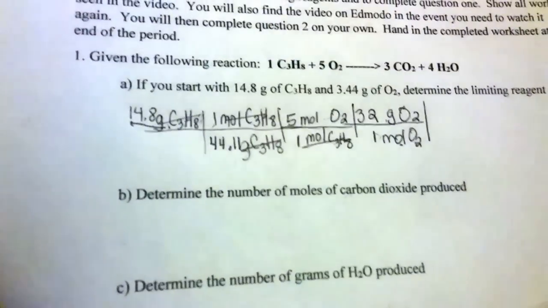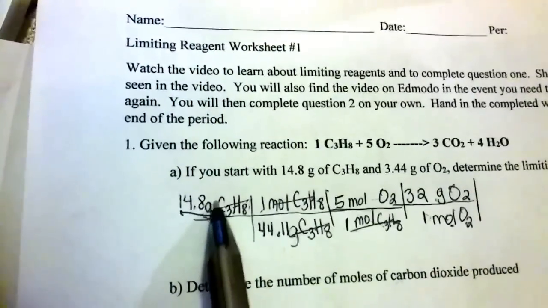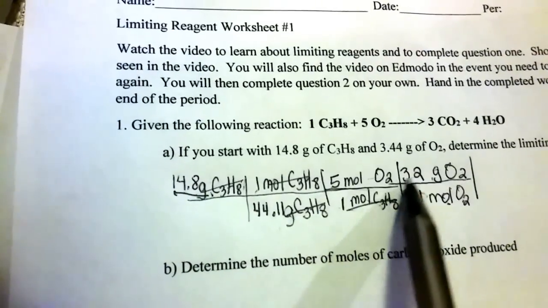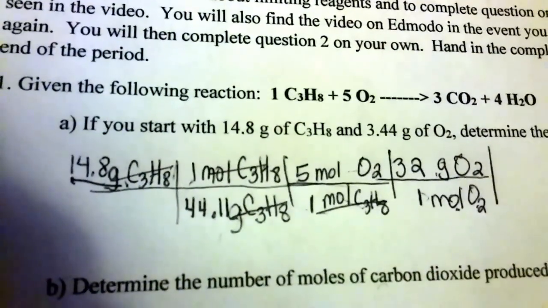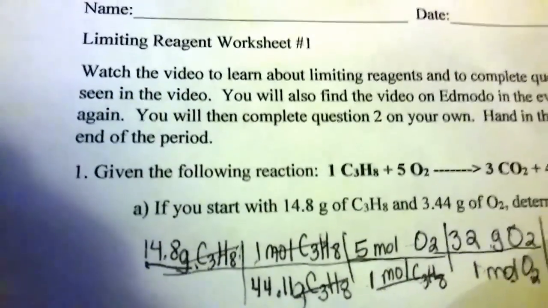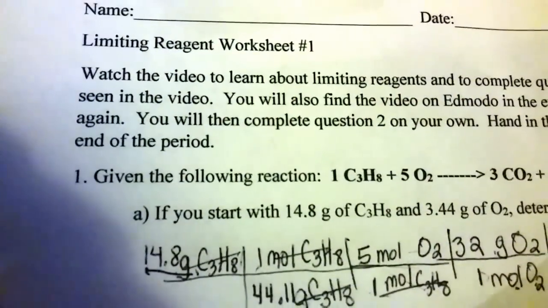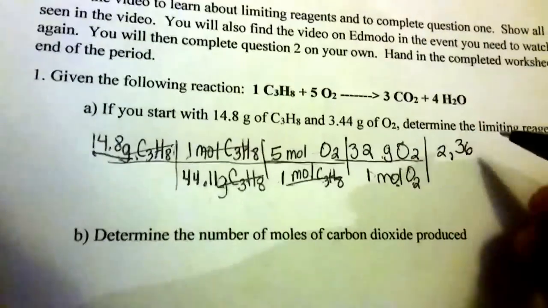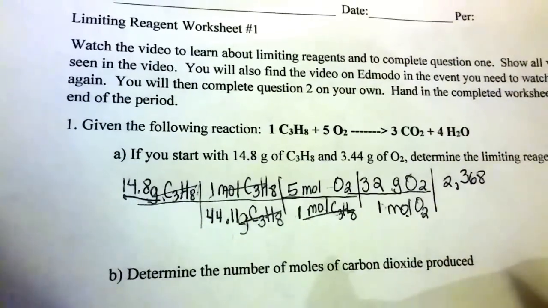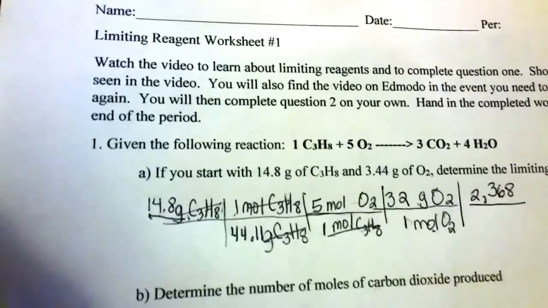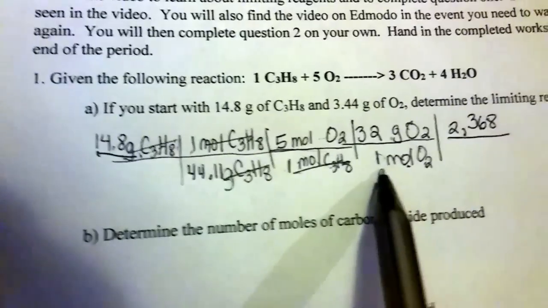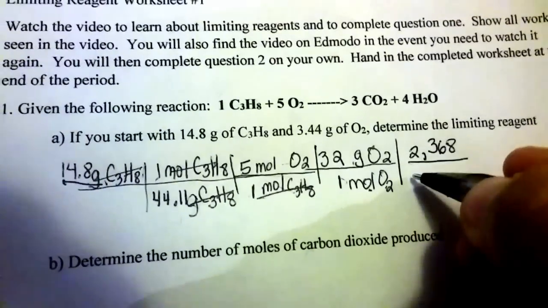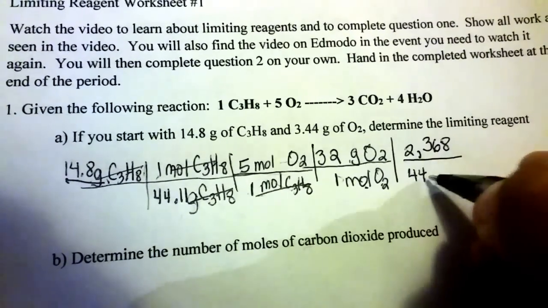All right, so from this point on, you're going to go ahead and multiply everything across on the top. And you're going to get 2,368. Okay, you're going to go ahead and multiply the bottom numbers. Obviously, anything times 1 is the same. So it's going to be the same, 44.11.